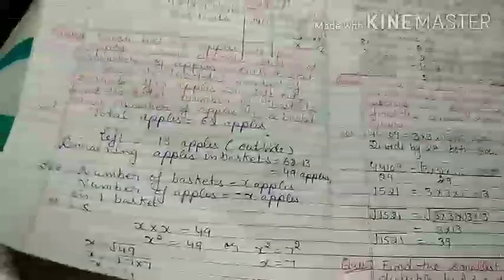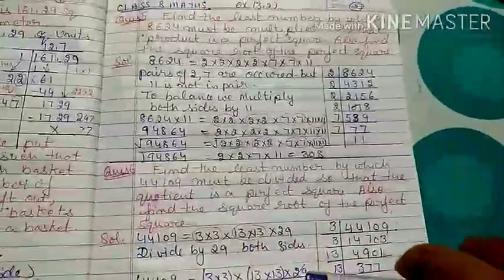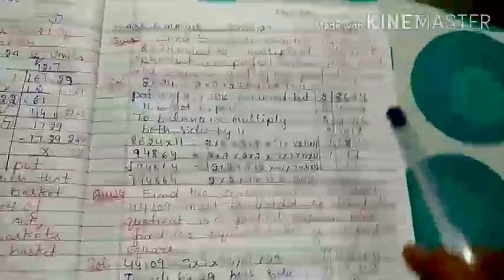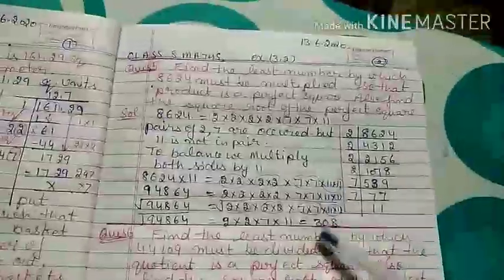It means if you have 7 baskets and in each basket you arrange 7 apples, then 49 apples will be arranged and 13 apples will be left outside.